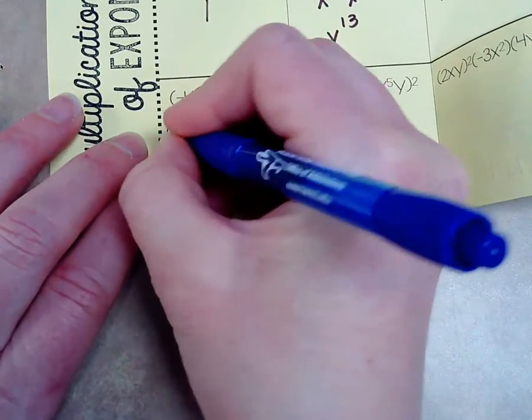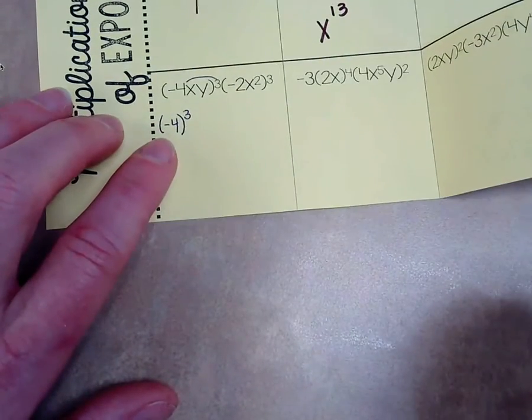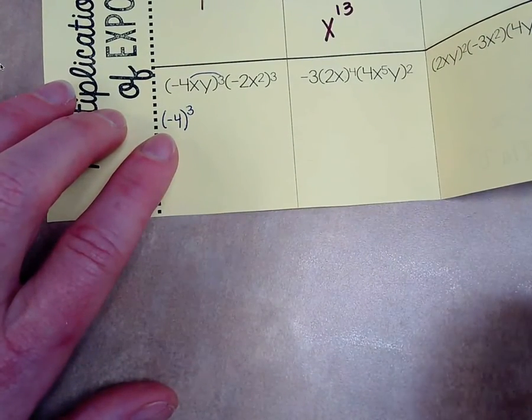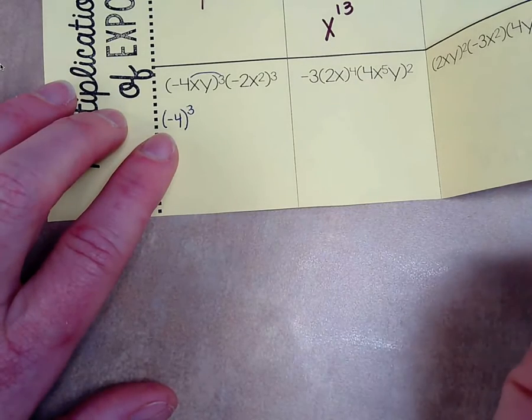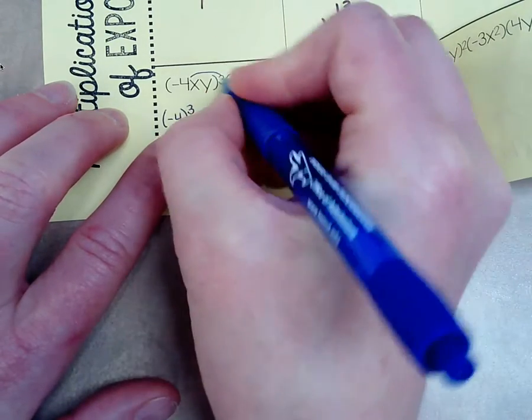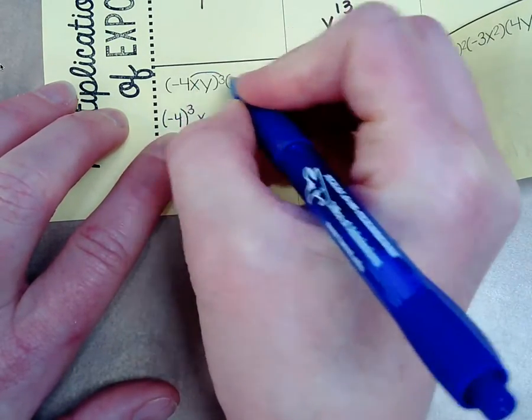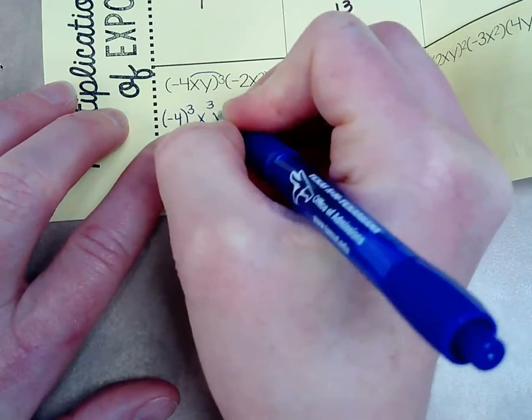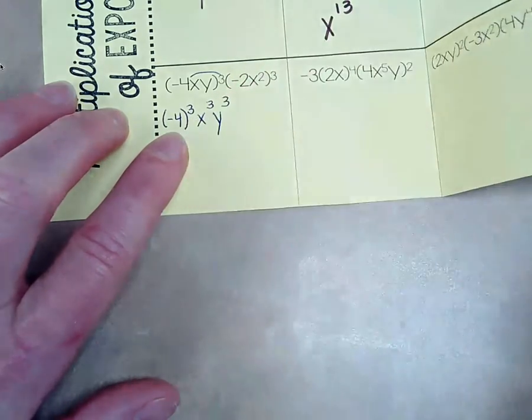And so then that's (-4) to the 3rd. Parentheses are really important with exponents, especially if your base is a negative. I usually don't do it if the base isn't negative, but if it's negative, I put parentheses around it. And then x to the 3rd. y to the 3rd.